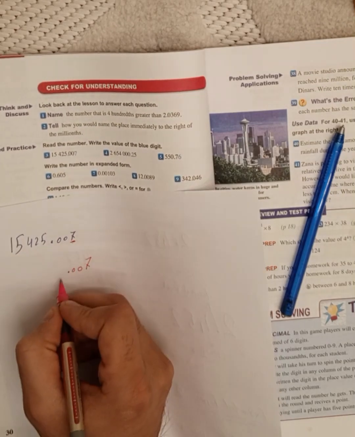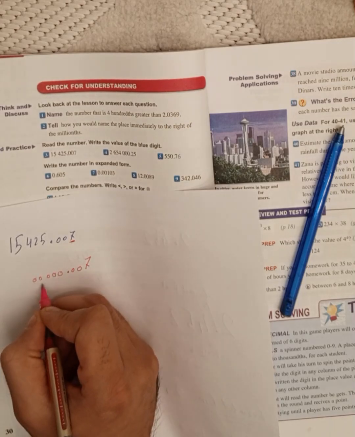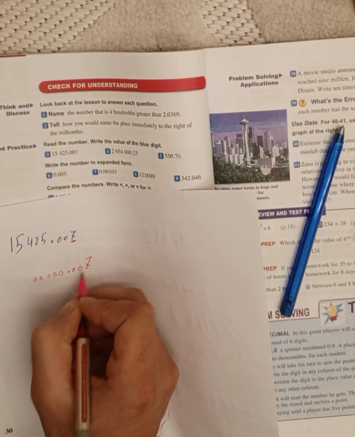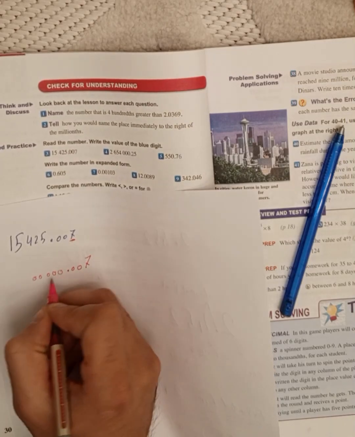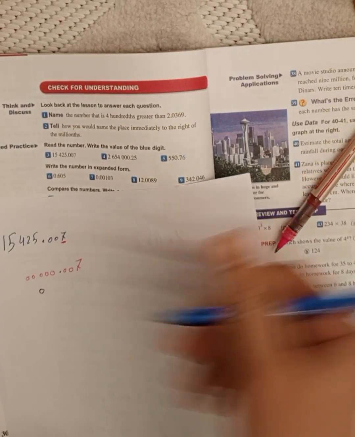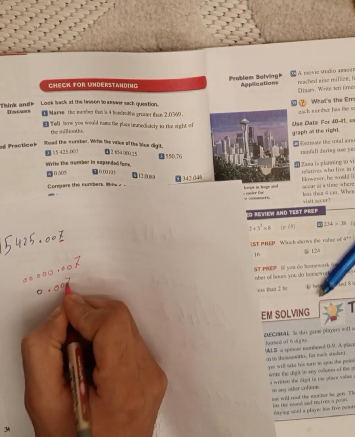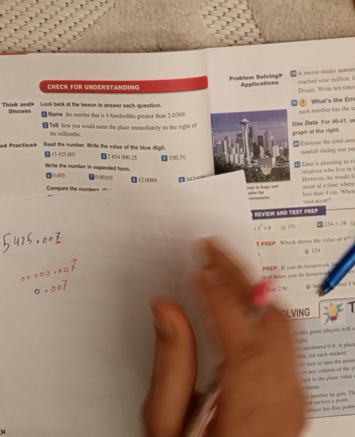These numbers become 0, 1, 2, 3. So 0.007. How many zeros do we have before the decimal? 5 is still 0, this one, okay? So that's why 0.007. That is the value of that digit.